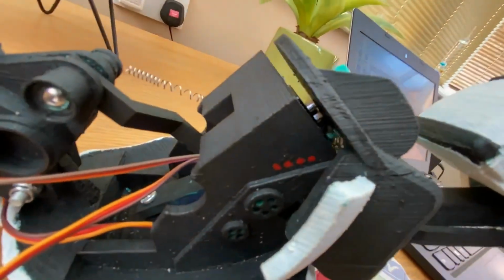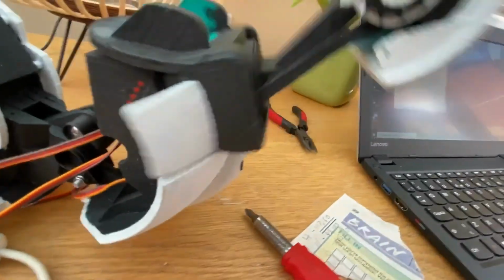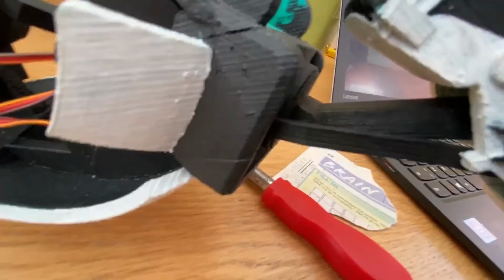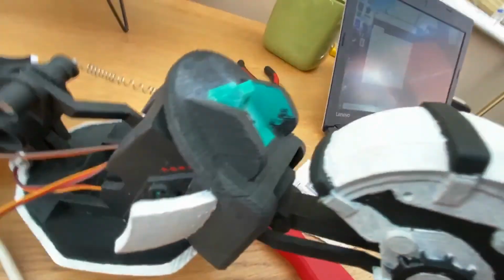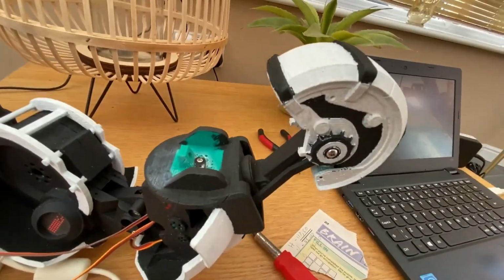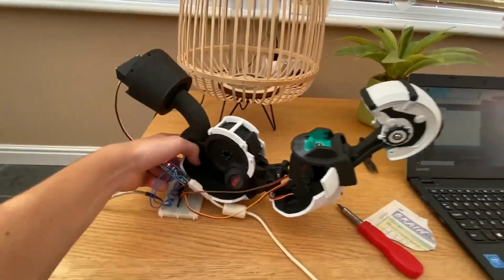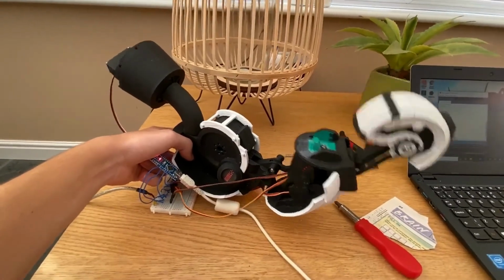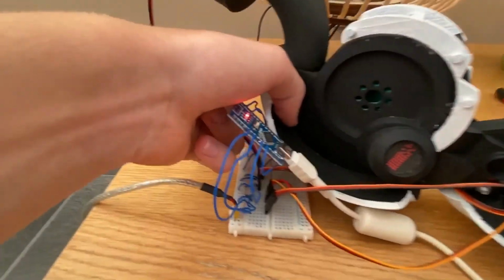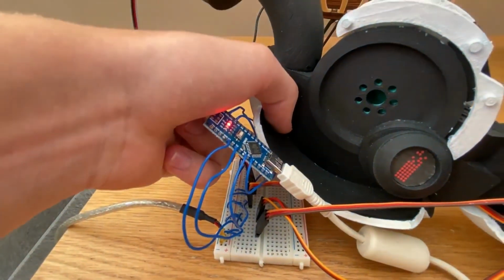We also have another servo in there, that little black one there, that's an MG90S. That one down there's an MG90D. And then there's an SG90 in here, which controls the head's rotation. So in all there's 4 areas that it can rotate. And the whole thing at the minute is controlled off this little Arduino Micro.